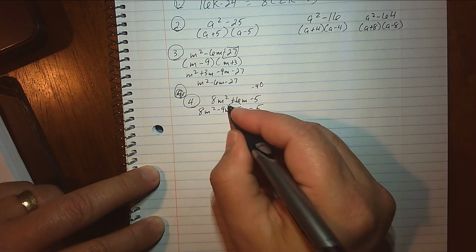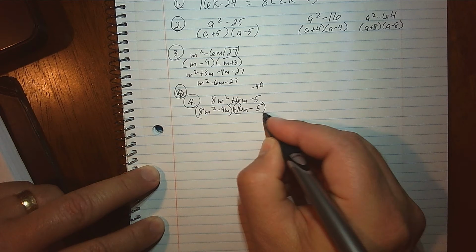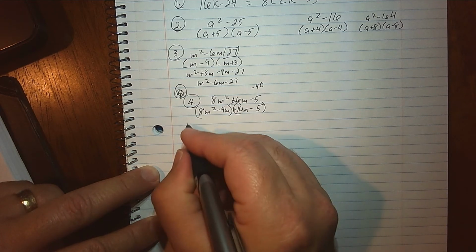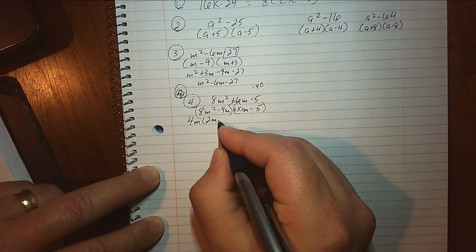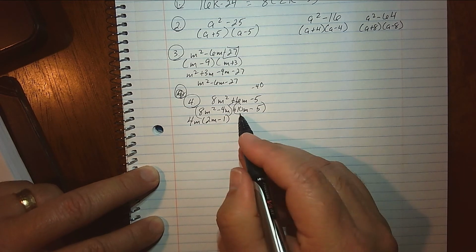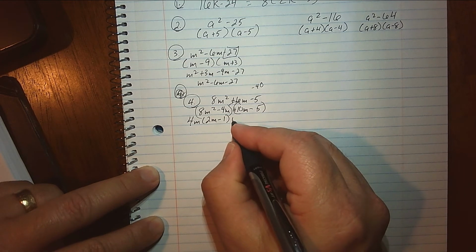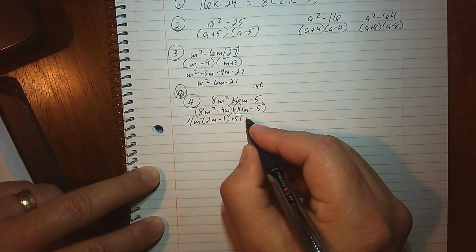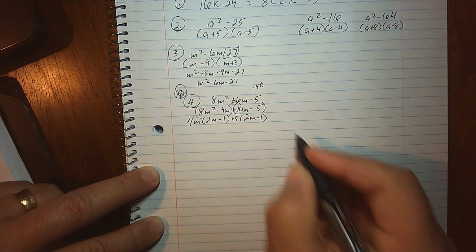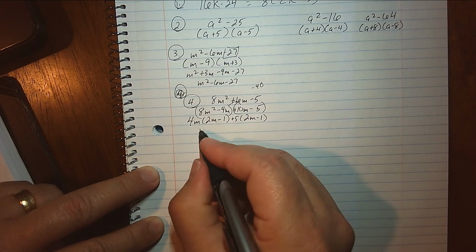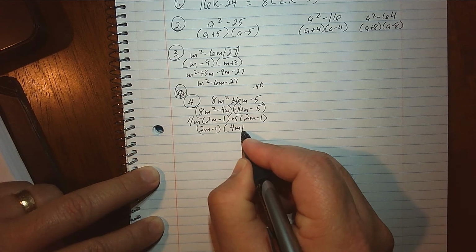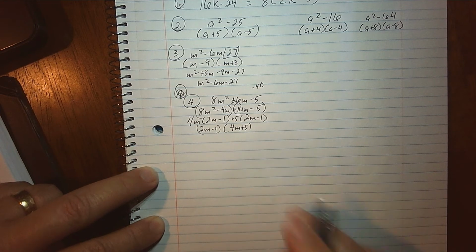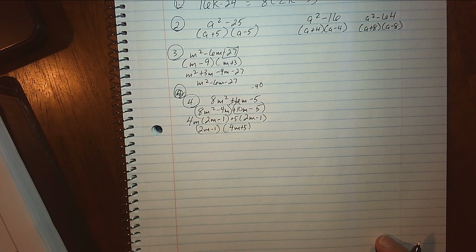So now I'm going to factor by grouping. I can pull a 4m out of here, and I end up with 2m minus 1. And I can pull a 5 out of here, and I end up with 2m minus 1. So I factor out the 2m minus 1, and I end up with 2m minus 1 times 4m plus 5.